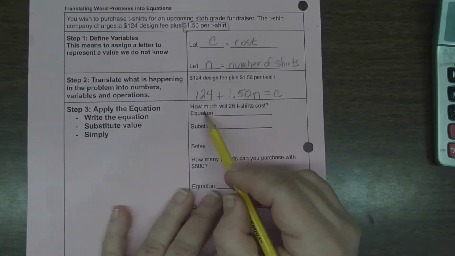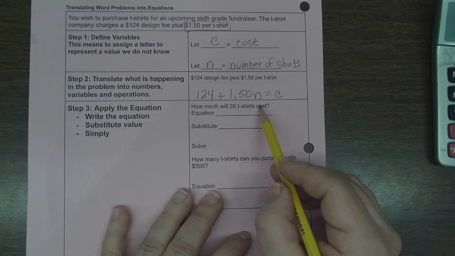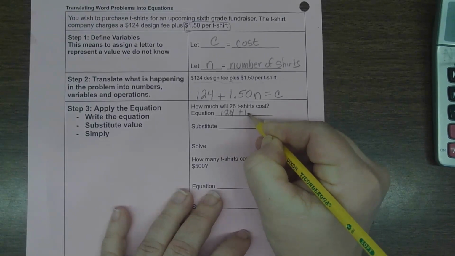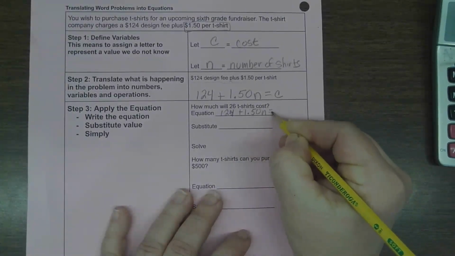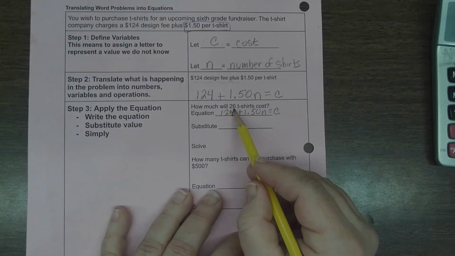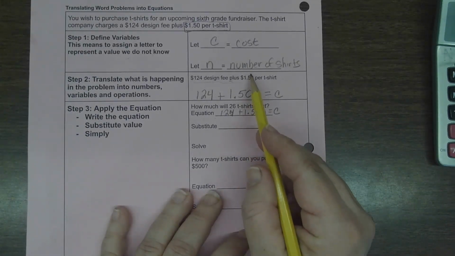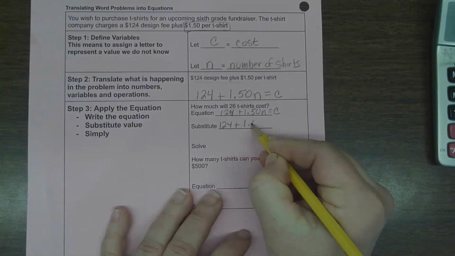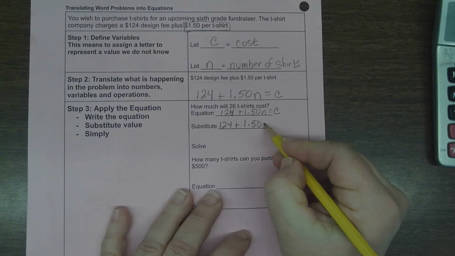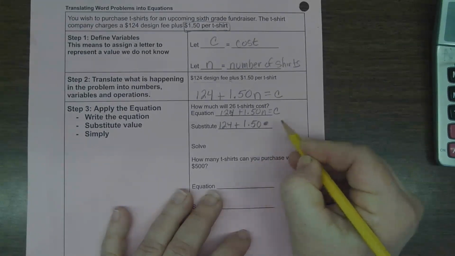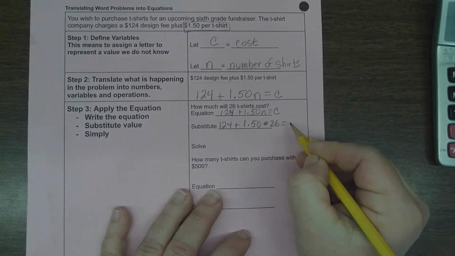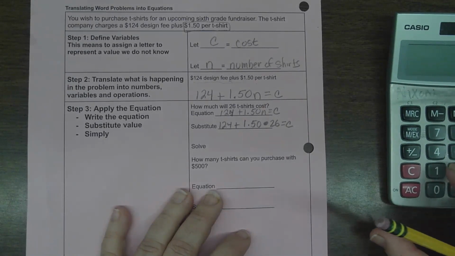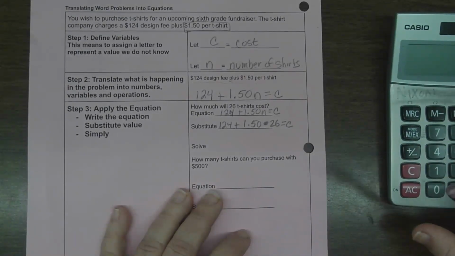So finally, how much will 26 t-shirts cost? We always rewrite our equation to help us set our brain to know what we are solving for and what we are substituting for. 26 t-shirts. So therefore our t-shirts is our N value. So I rewrite, substituting. Now $1.50N means to multiply, so I'm going to put my multiplication symbol in there. 26 equals C. So now I just multiply out, or according to order of operations, I do $1.50 times 26.